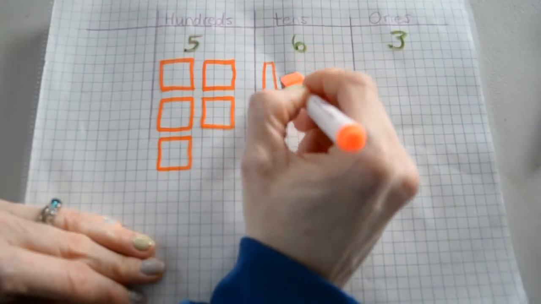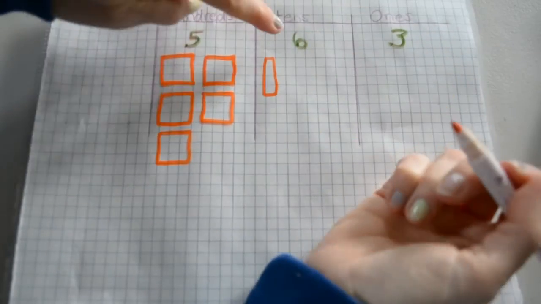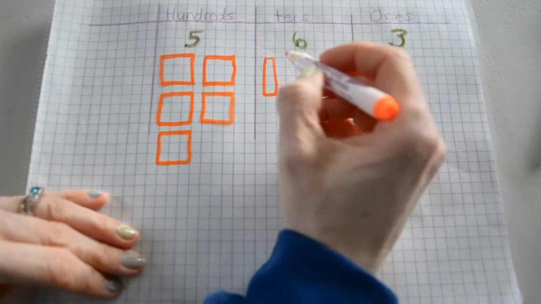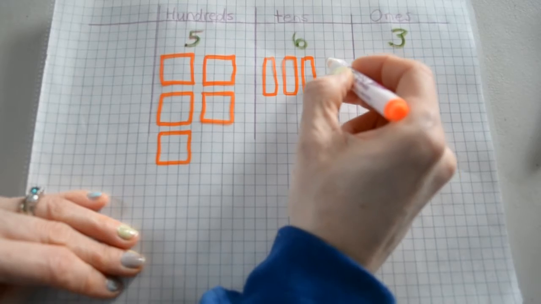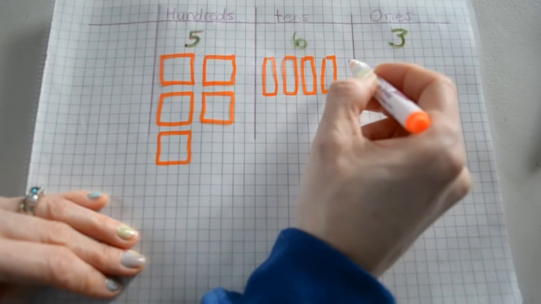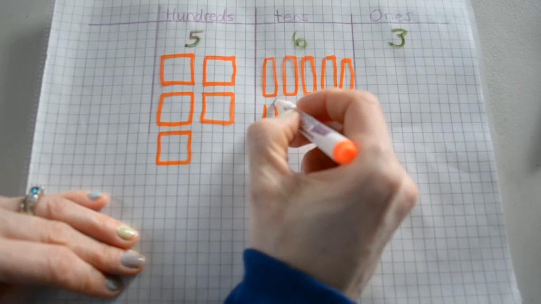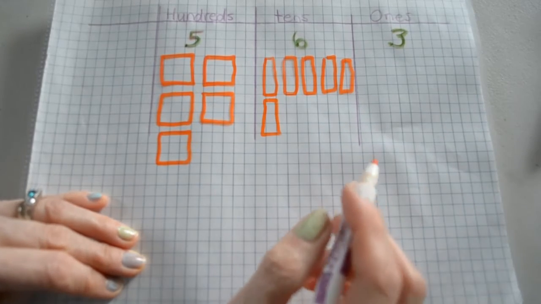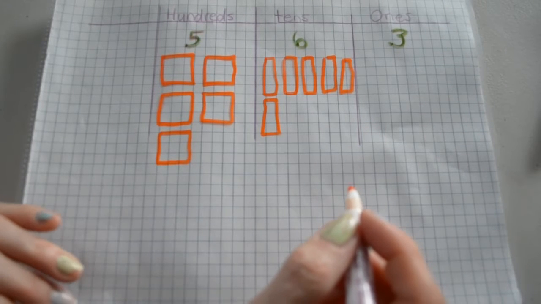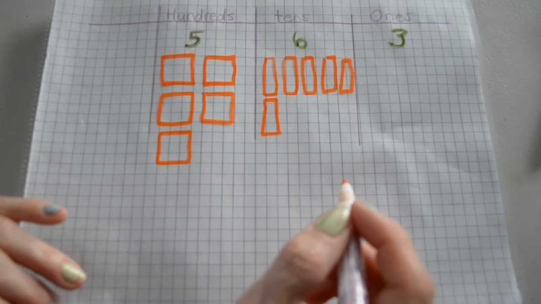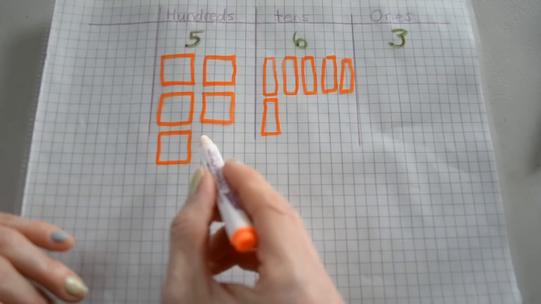I'm going to continue with the actual drawn out shapes. So I need 6 10 rods. So 1, 2, 3, 4, 5, 6. Now the important thing when you're doing your 10 rods is that you do not want them to look the same as your hundreds flats. So make sure that they're tall and skinny and not square.